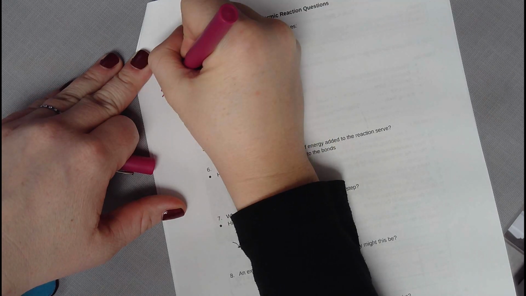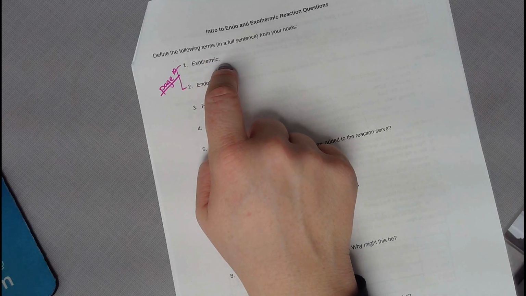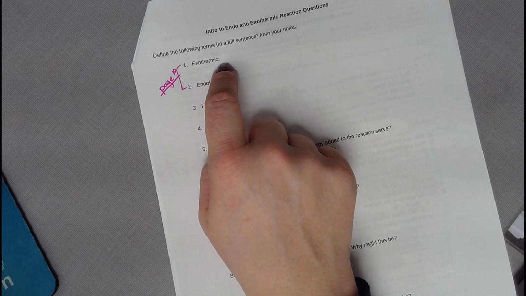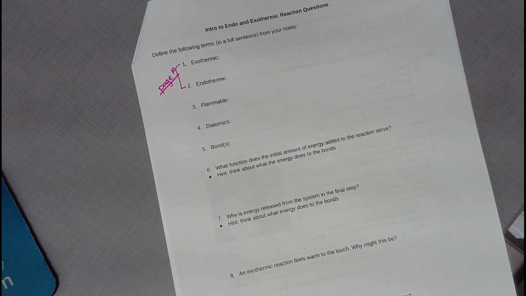Now, I expect your definitions to be similar to mine. If you are putting college definitions down on here, I am not taking credit for that. If I believe you did not actually write and understand your definitions, I'm going to ask you, and if you can't explain them, you won't get points. I've defined these terms. Use the definitions that are appropriate for your grade level.